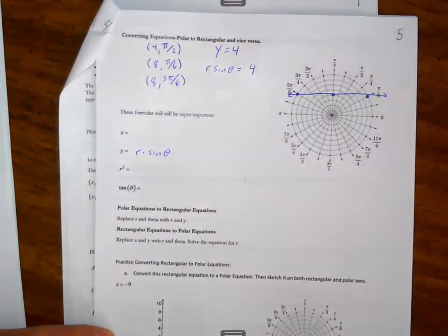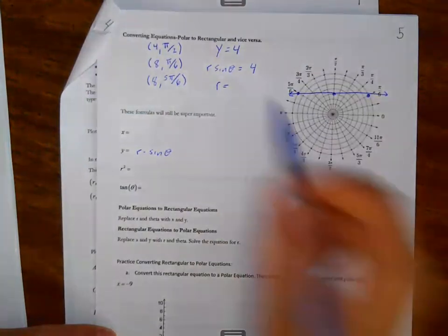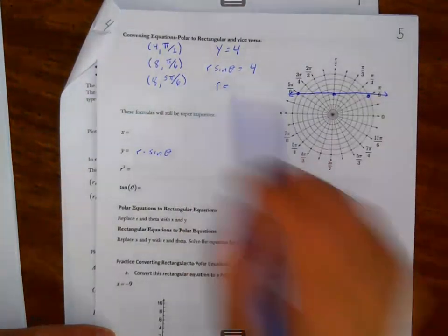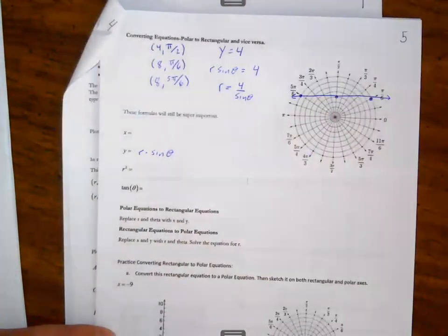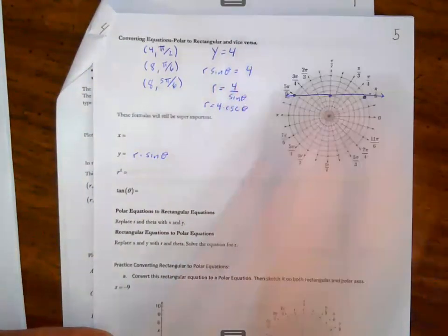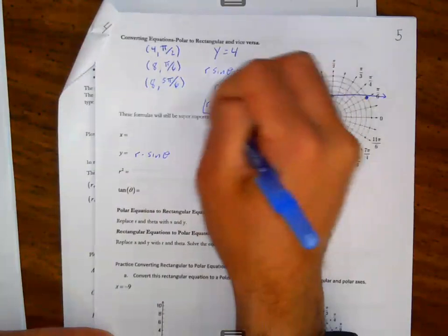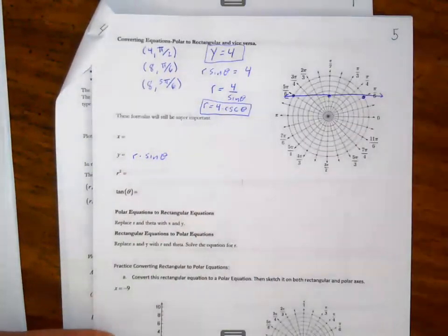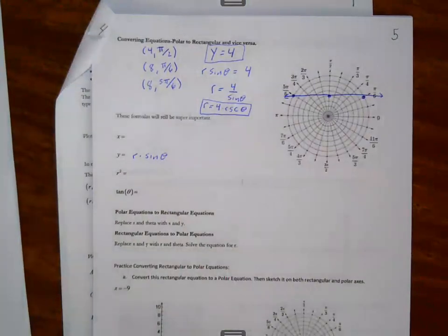So if we solve for r, just like we usually solve for y in rectangular form for a lot of equations that are in conic sections, we're going to solve for r, and then we can type this in the calculator. So r is equal to 4 over the sine of theta. So r is equal to 4 times the cosecant of theta. So this is the polar equation, and this is the rectangular equation. And they're both going to be the same graph on their respective set of axes. Okay, so let me show you what I mean.